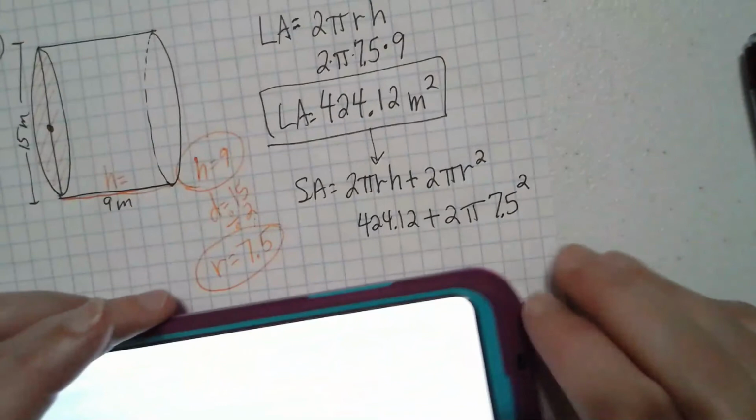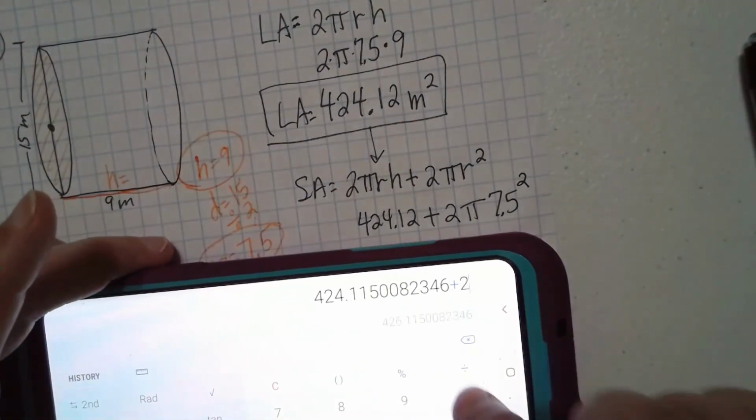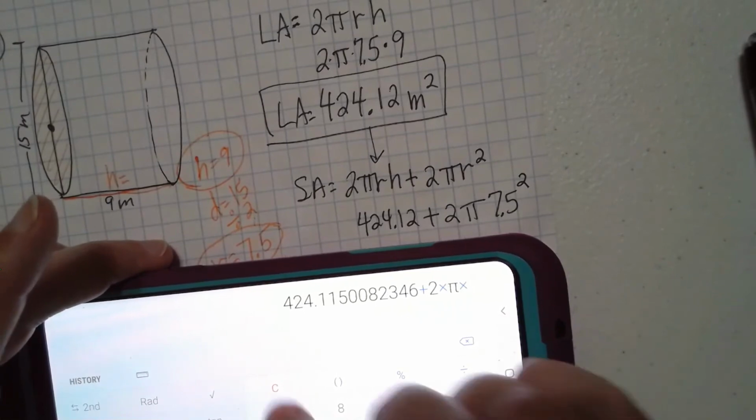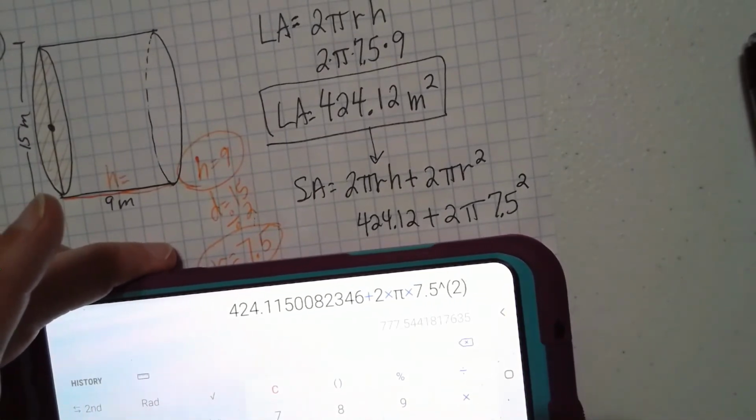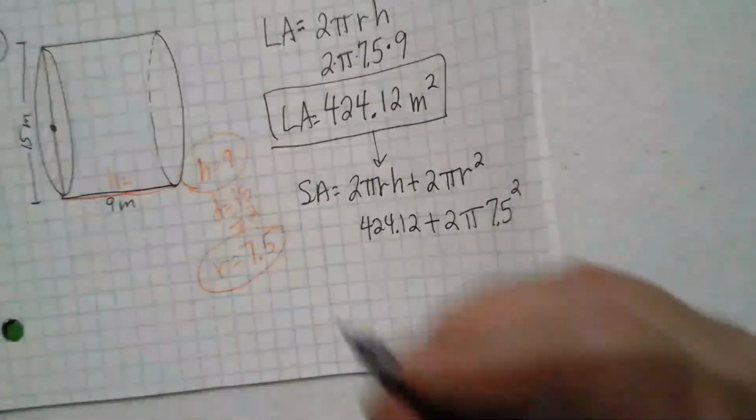So 424.12, we're going to add on 2 times pi times 7.5 squared, and we get 777.54.